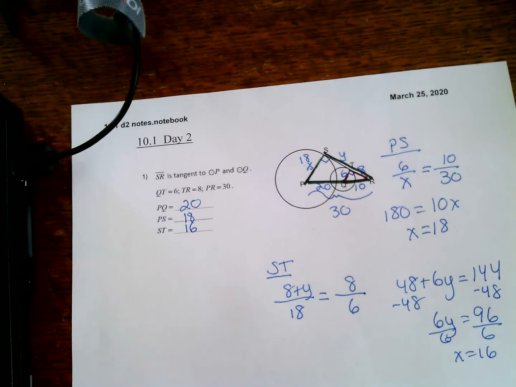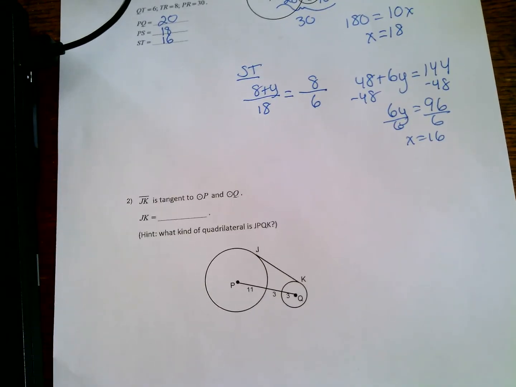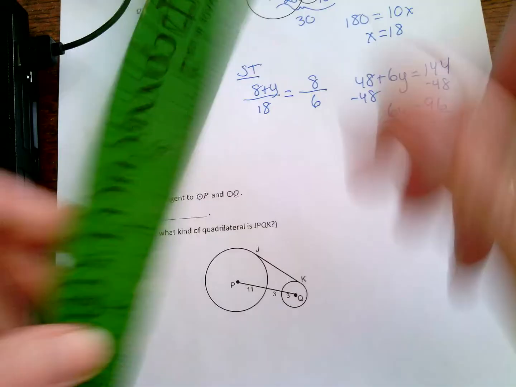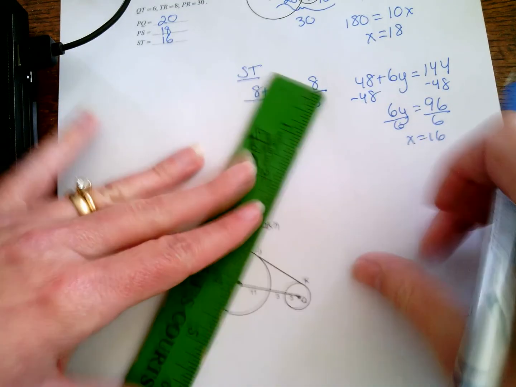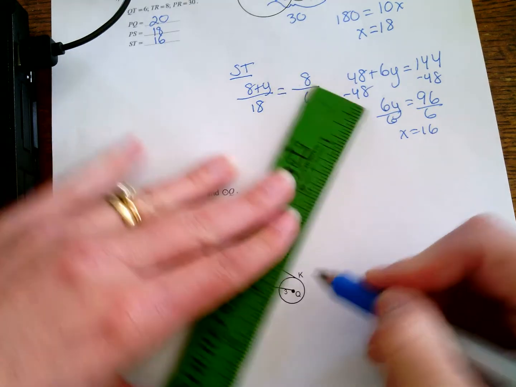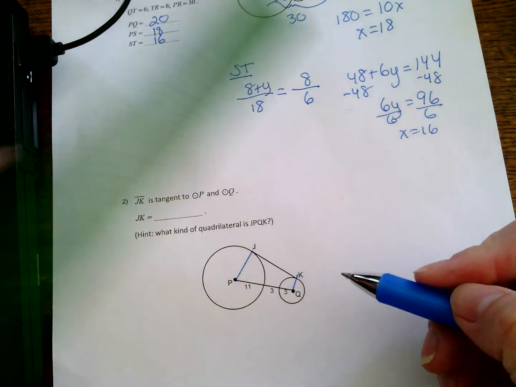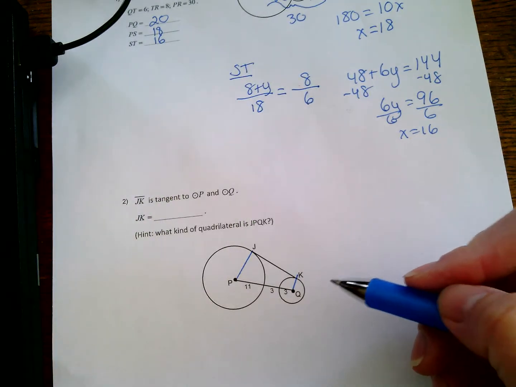All right, JK is tangent to circle P and circle Q. We want to find the length of JK. And it says, hint, what kind of a quadrilateral is JPQK? So I'm going to draw on the segments here to make the quadrilateral. And it looks like it is a trapezoid because I could prove that these are parallel because they must meet at 90 degrees.